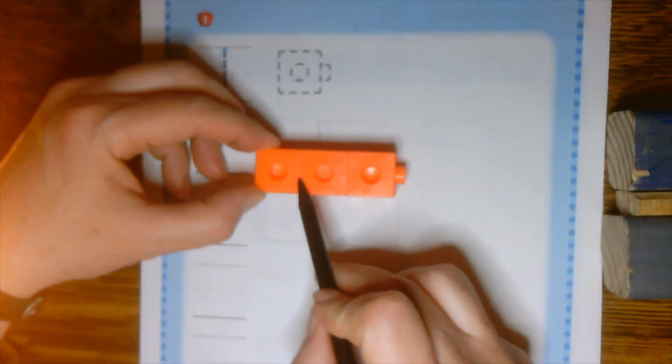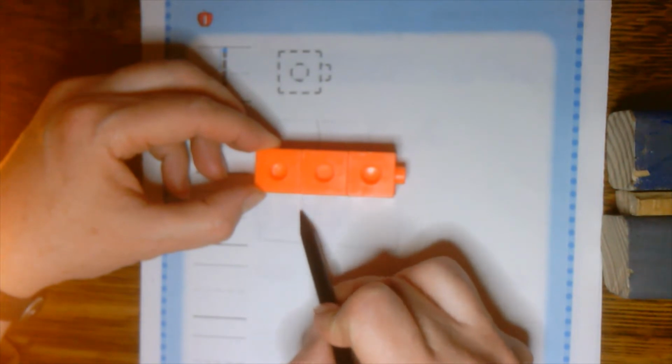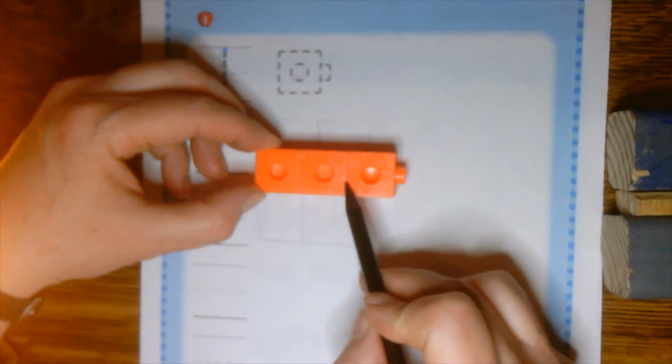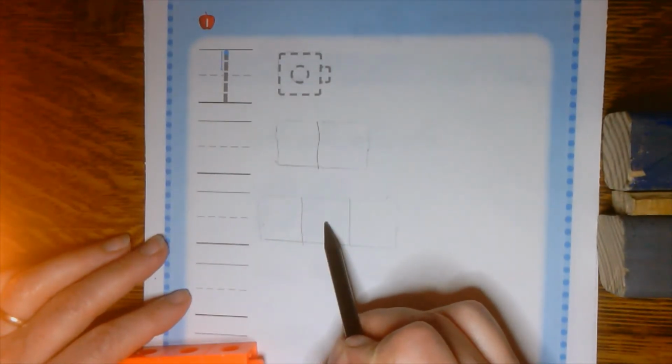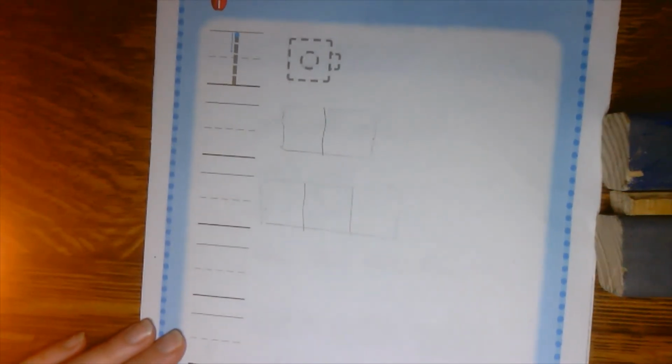And right here is where 2 cubes separate, so I'm going to put a line right there. And right here, 2 more cubes separate, and I'm going to put a line right there. So then when I look at my drawing, I can easily see 1, 2, 3. You're going to do the same thing down here with 4 and with 5.